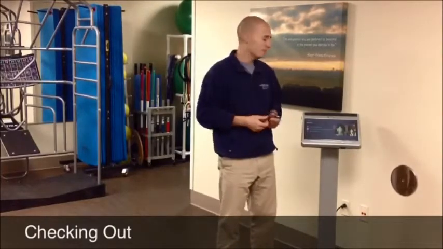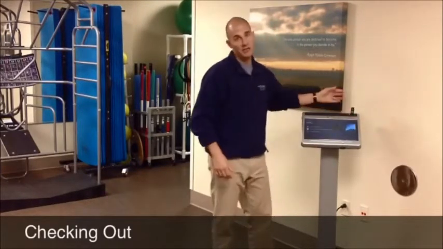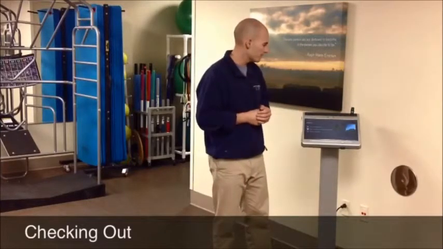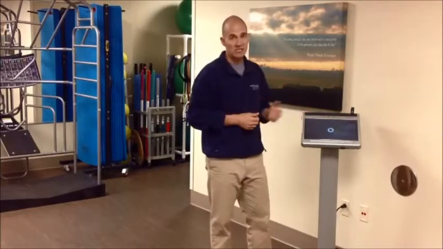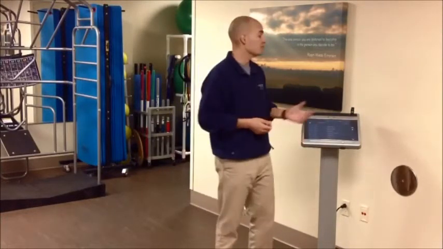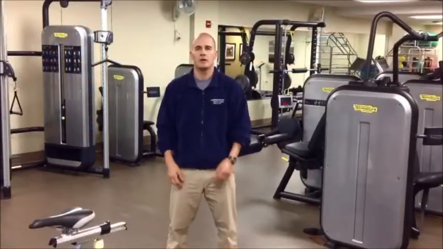At the end of my workout, I'll return to one of our kiosks, again insert my smart key into the key reader, and check out of the workout for the day. I can also acknowledge any free weight exercises that I might have done, or anything else that the smart key doesn't work in. That way I get my movement credit for my entire workout.